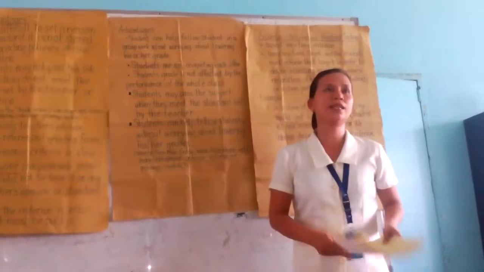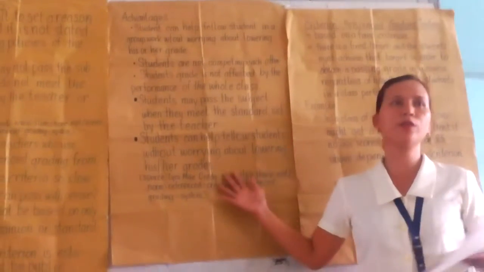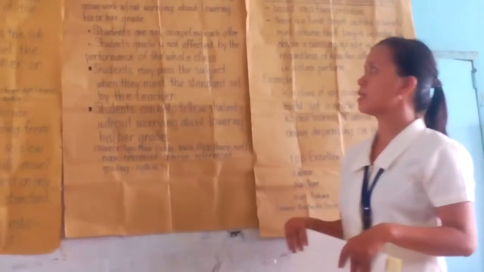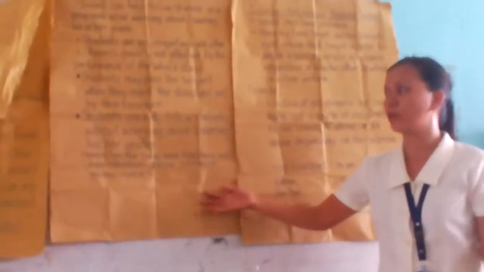So there are advantages and disadvantages of the criterion reference grading system. First, the advantage: the students can help fellow students in group work without worrying about lowering his or her own grade. Because the criterion reference grading system is graded individually, not by group. Second, students are not competing with each other, and students' grade is not affected by the performance of the whole class because, again, it is graded individually. So students can also help fellow students without worrying about lowering his or her grade.